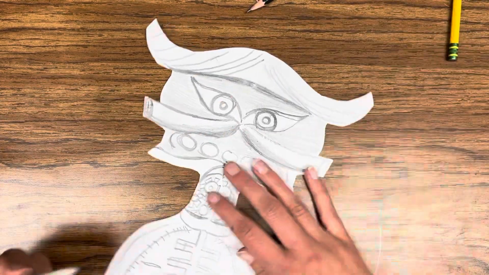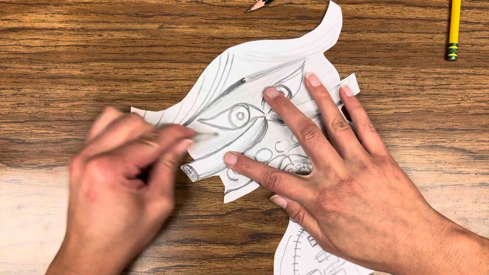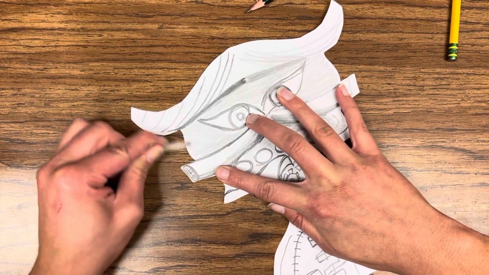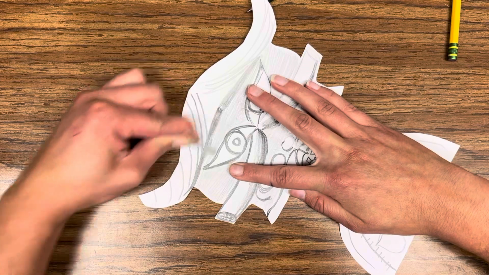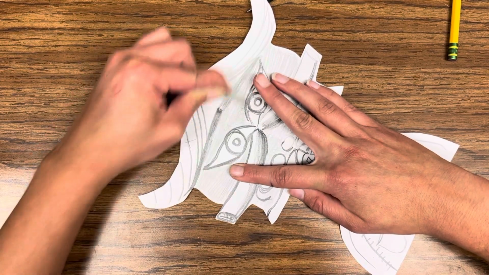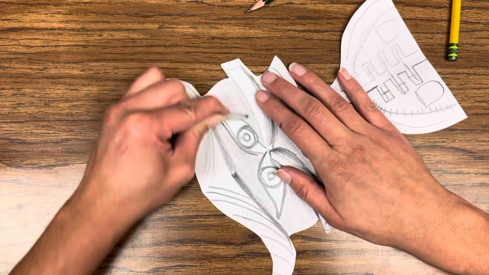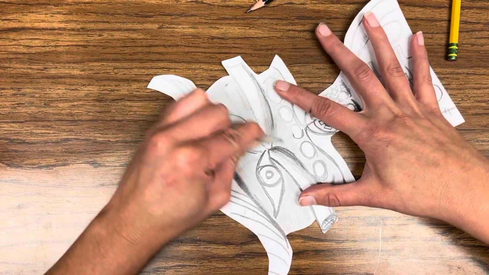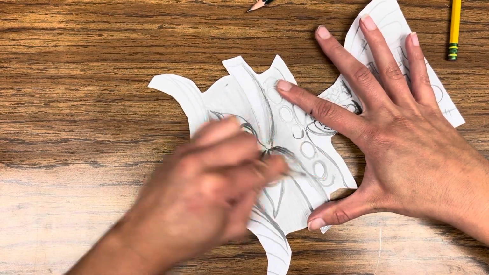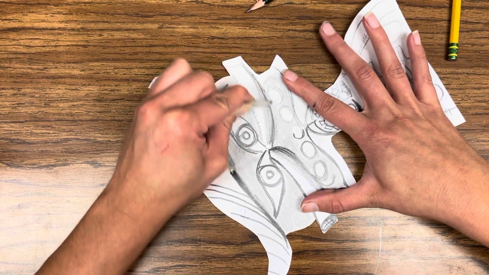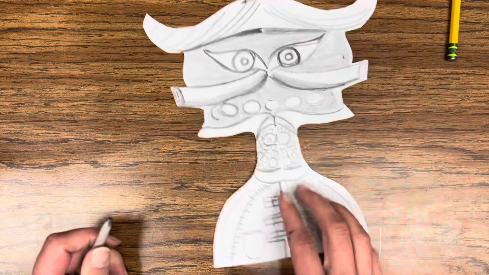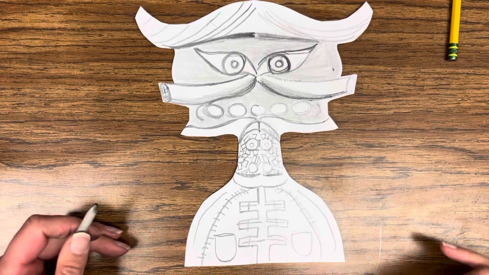Okay, once you have toned the area, you're going to take a blending stump and smooth that out to get a nice ground. So your goal is to have a nice solid tone. Okay, so now I have a nice gray area for his skin tone.